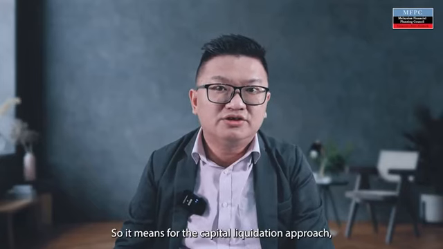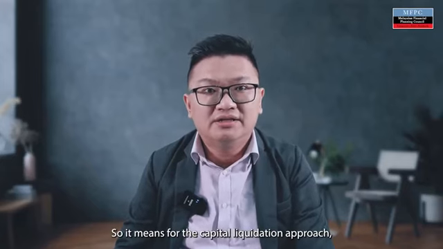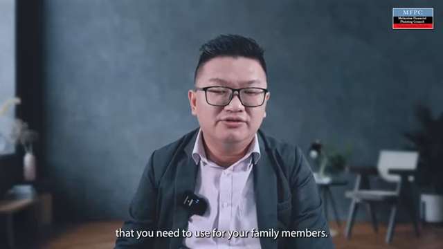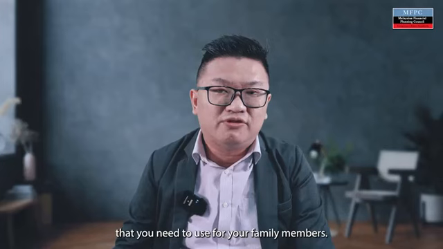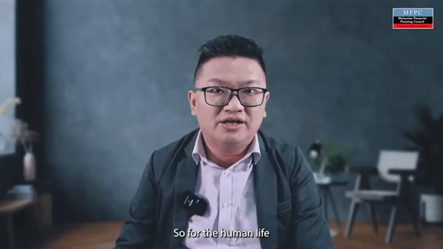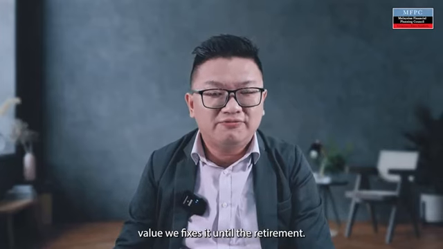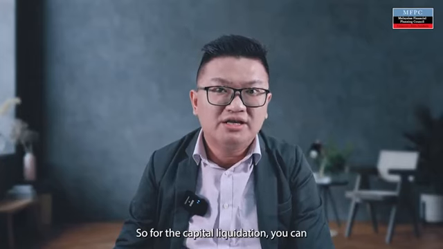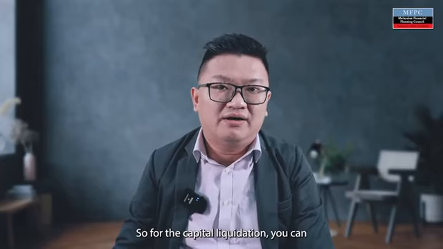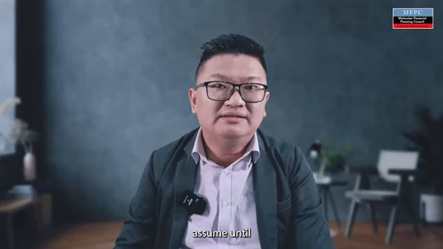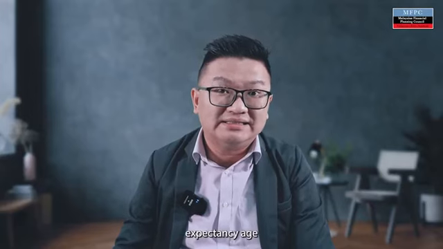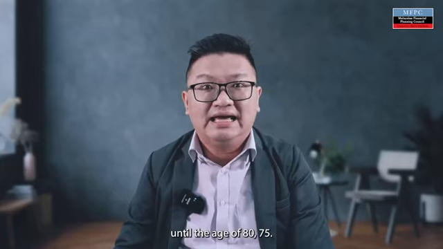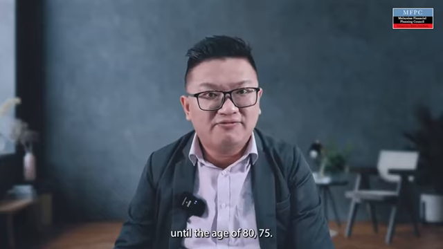So for the capital liquidation approach, we can identify how much you need to use for your family members. For the human life value, we fix it until the retirement. For the capital liquidation, you can assume until the life expectancy age and so forth, like for example until the age of 80, or 75.